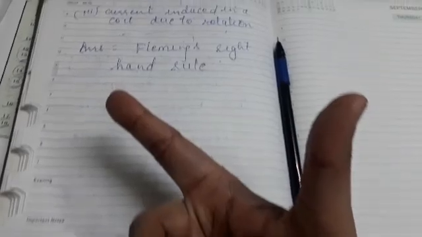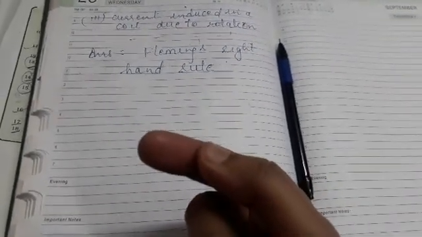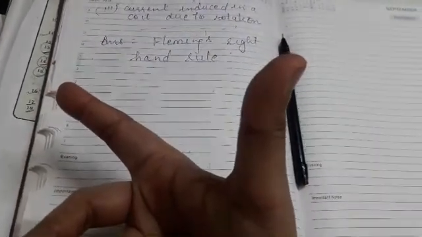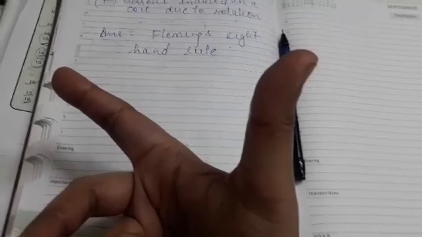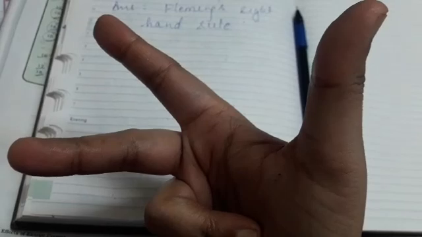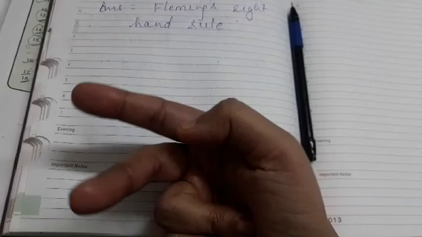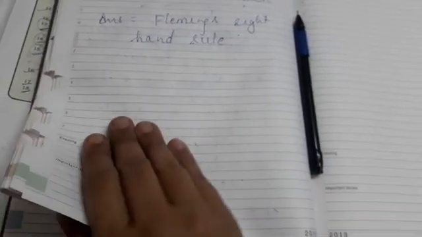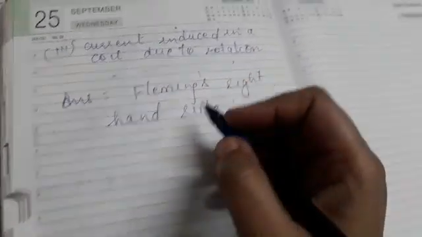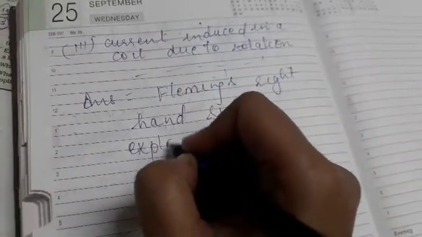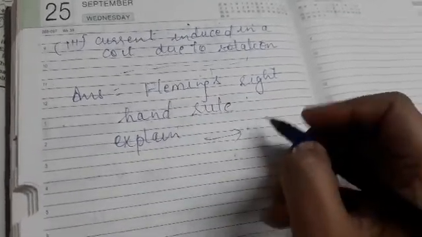Okay, so again, the first finger, that is the forefinger, will show you the direction of the field. I told you how to remember first finger with field. The thumb will show the direction of the motion of the conductor, and the center finger will show the direction of the current. Always remember, the center finger will give current, the first finger will give the direction of the magnetic field, and the thumb will give you the direction of the motion of the conductor. So again, you will explain the rule and write in your own words.